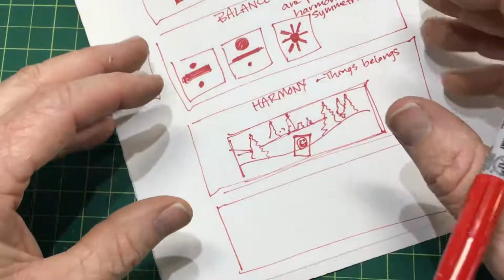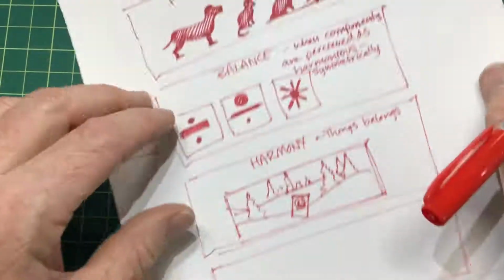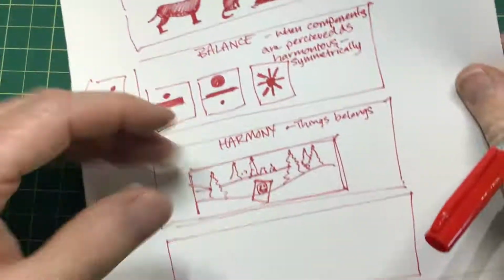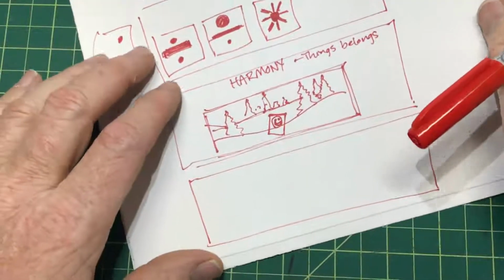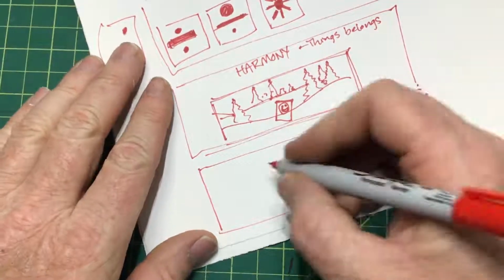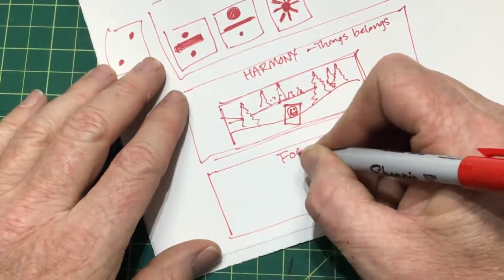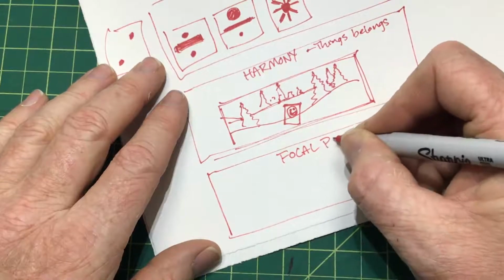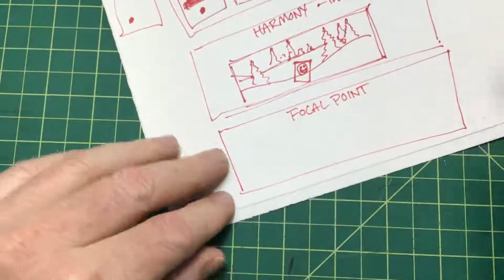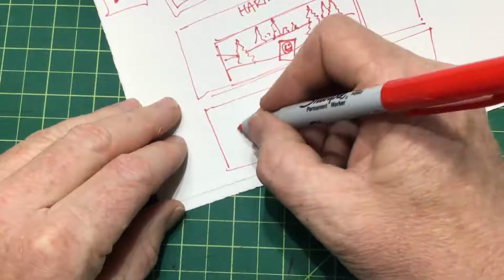So this is a universal idea through every culture. All of these exist in all cultures, and that's why we call them the principles of art. They've been identified as that. Now, the last one is focal point. Focal point is when you make me look at something without even being there and pointing it out. So how do you make me look at something?